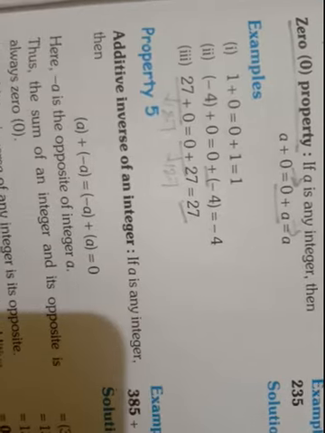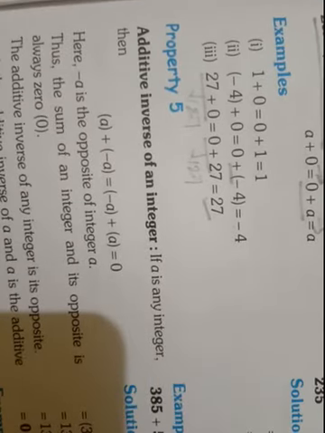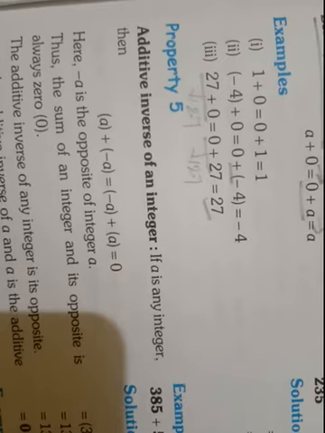Okay, now the fifth one is additive inverse of an integer. What is the meaning of the additive inverse? You know what is the meaning of the additive inverse? Additive inverse means you want to take the opposite value of the given integer. Suppose that if you have the positive integer, then you will take the negative integer and the sum of these two integers must be equal to what, 0. Okay, then we can say that the opposite integer will be treated as the additive inverse.